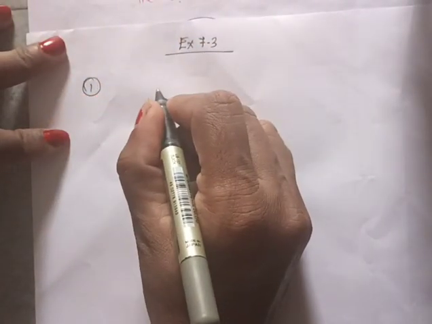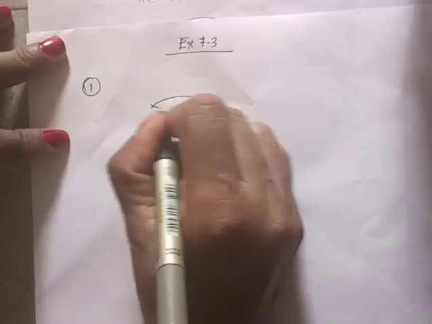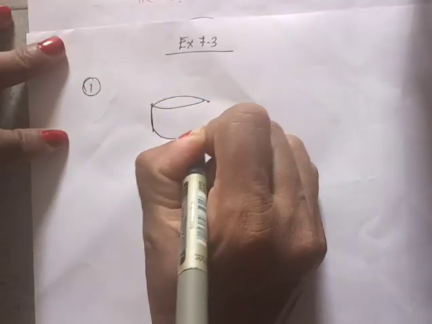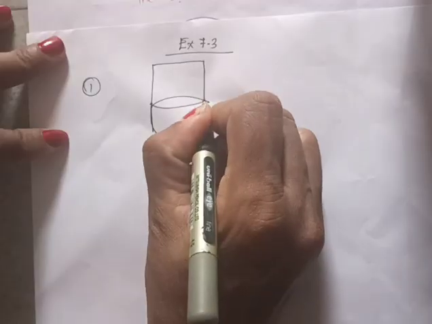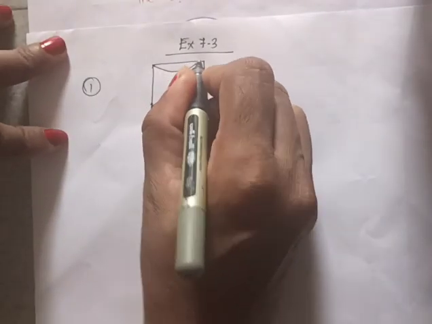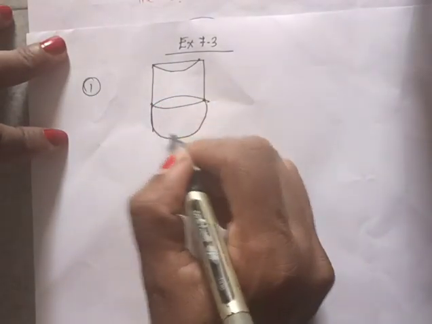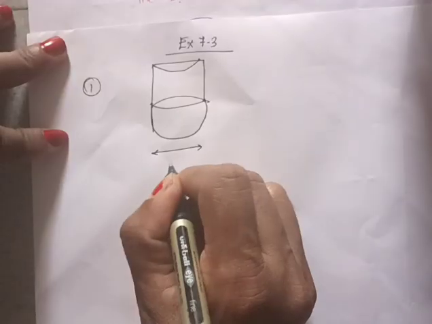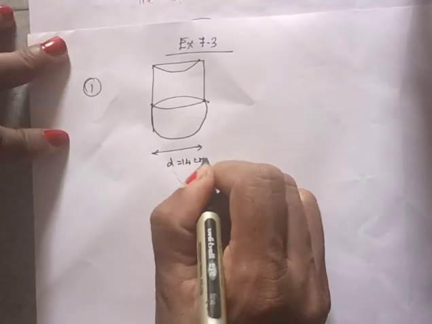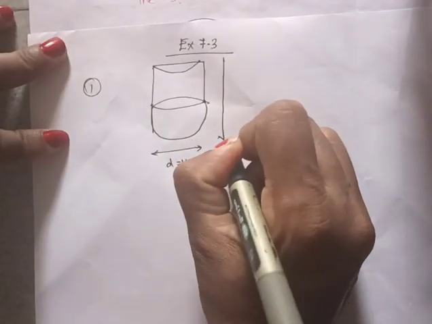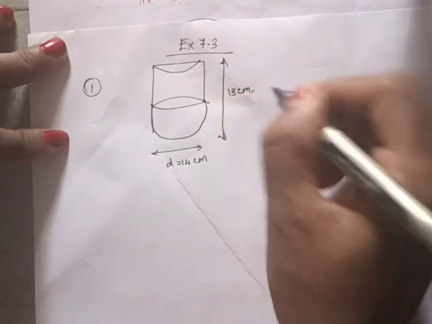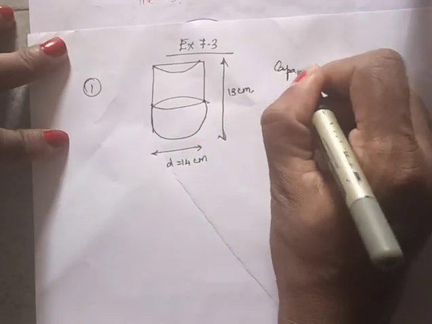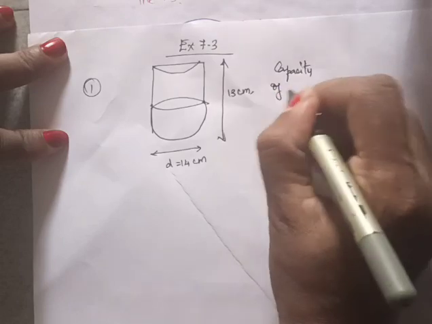1.3 First sum. A vessel in the form of a hemispherical bowl mounted by a hollow cylinder. The diameter is 14 centimeter and the height of the vessel is 13 centimeter. Find the capacity of the vessel.